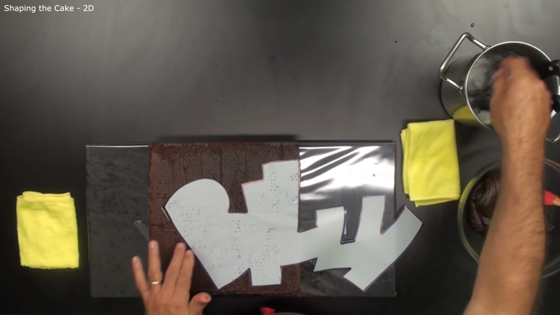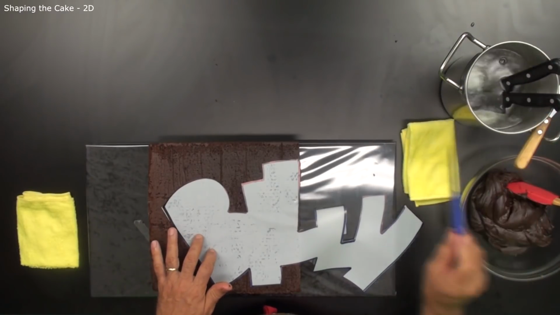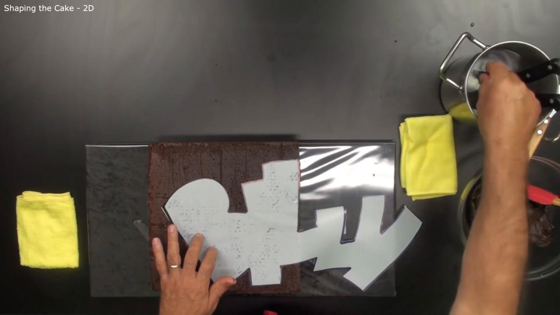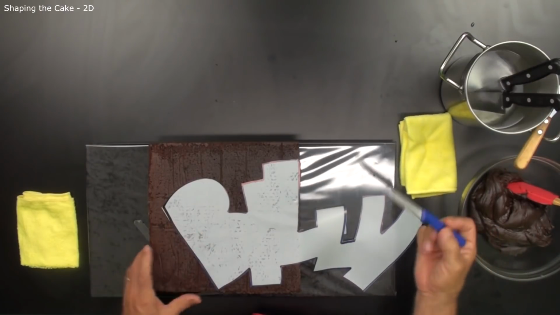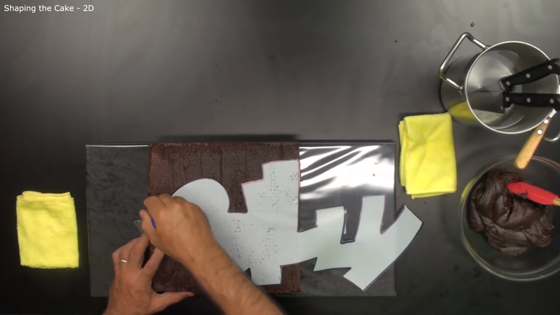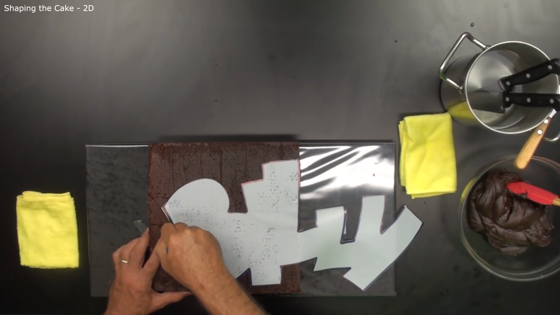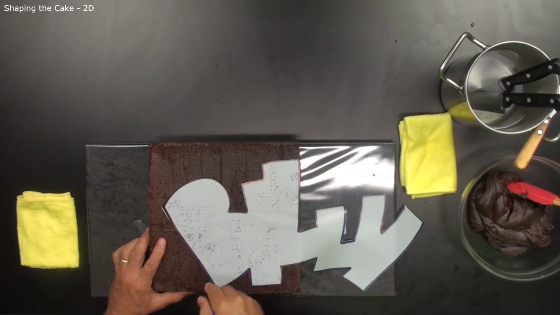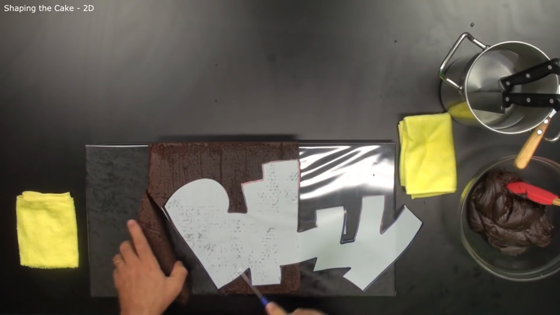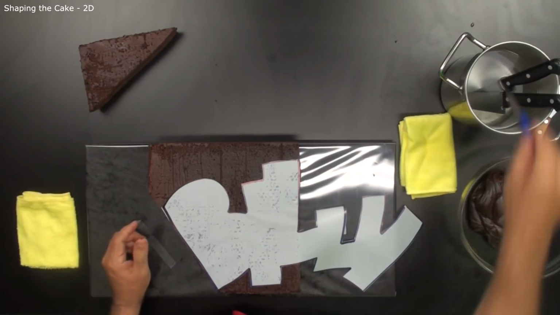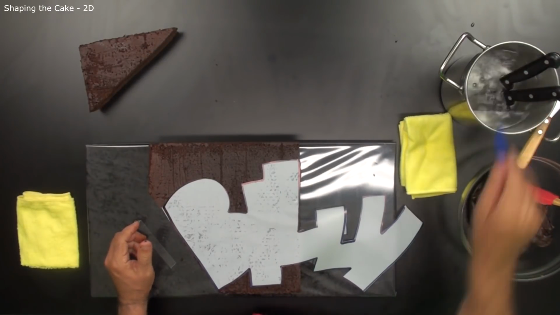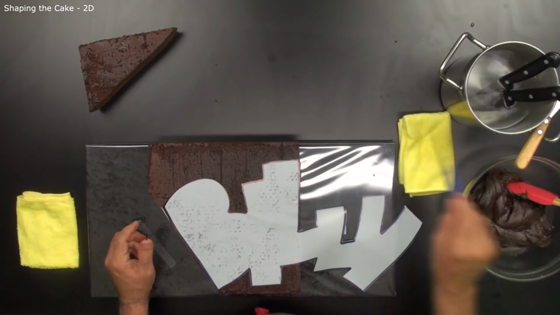So dip your small knife into hot water, just drip out the excess water, go straight and cut. Put this here. You repeat that dipping as often as possible.